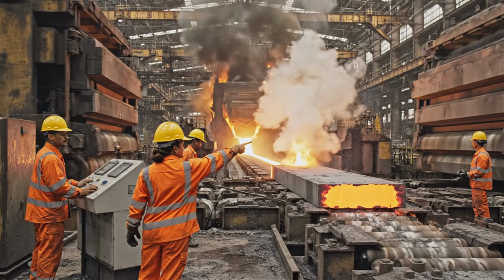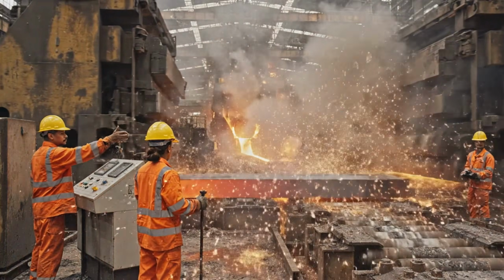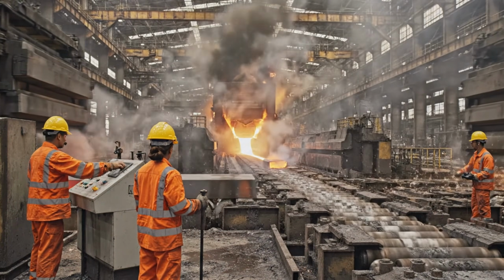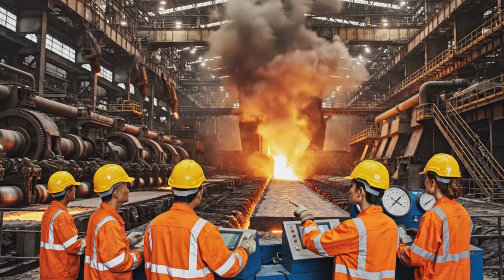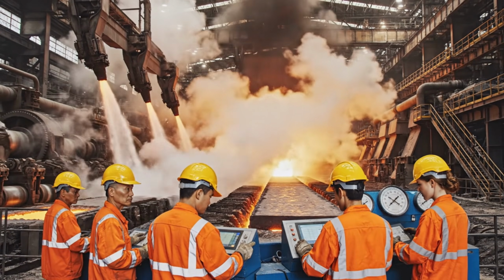It's coming through the rollers now. Guiding it to the next section. Maintain the speed. Check the flow rate on Sector 4. It's running hot. Increasing the pressure now. Keep clear of the steam.